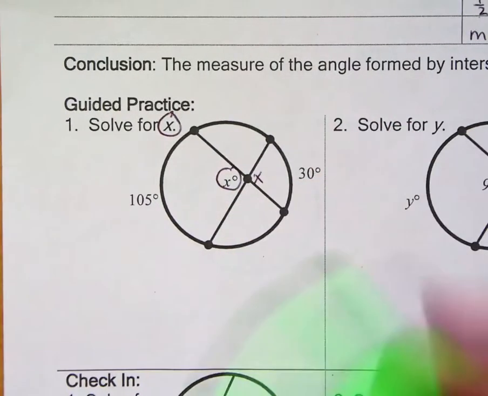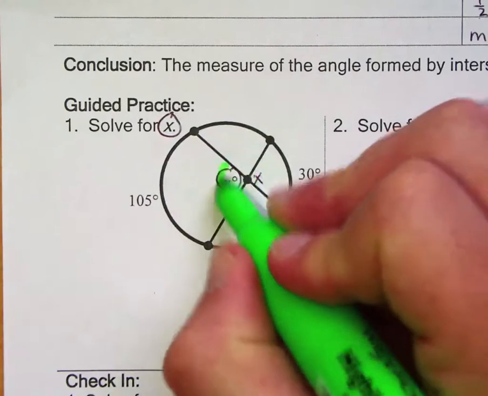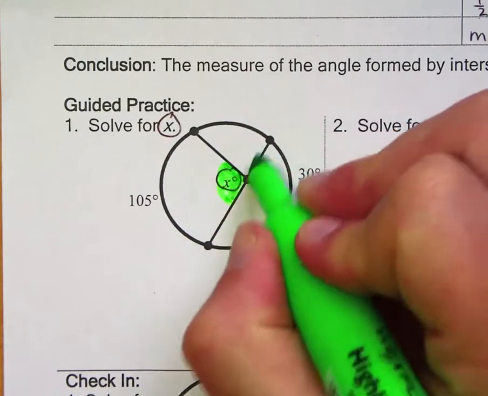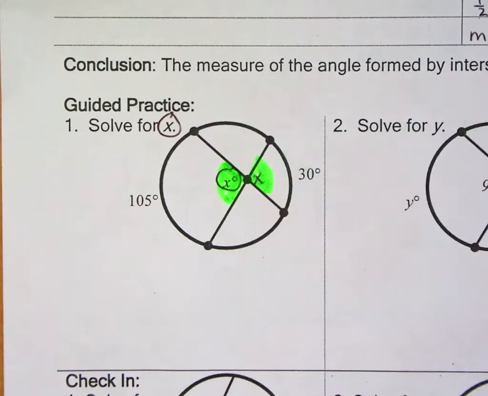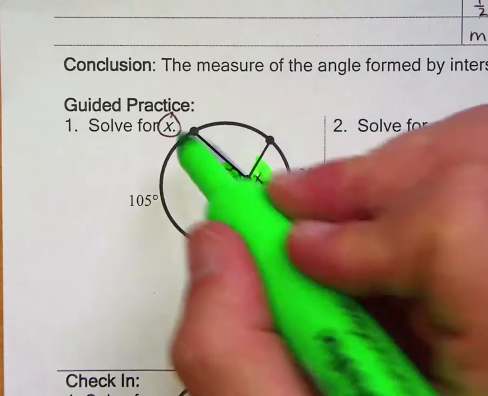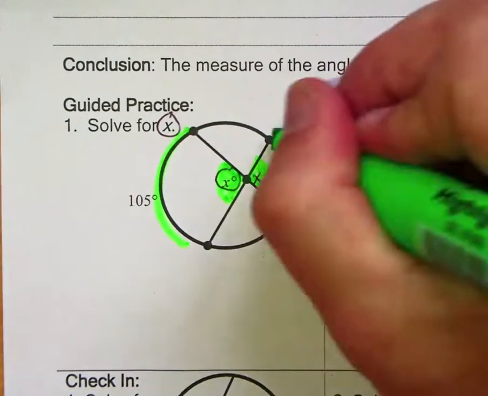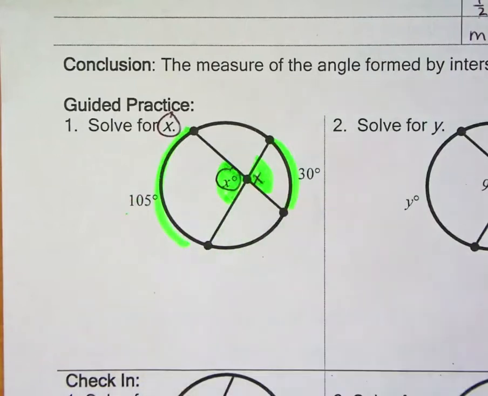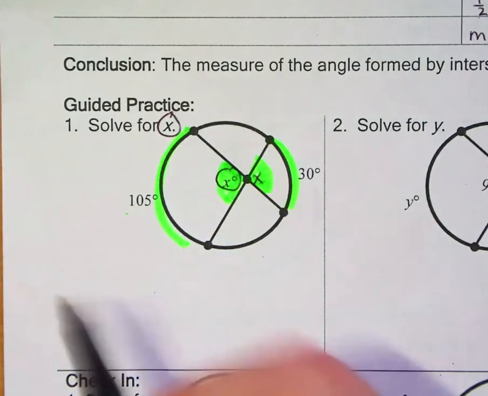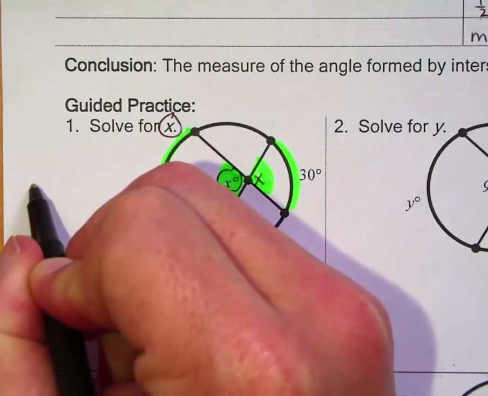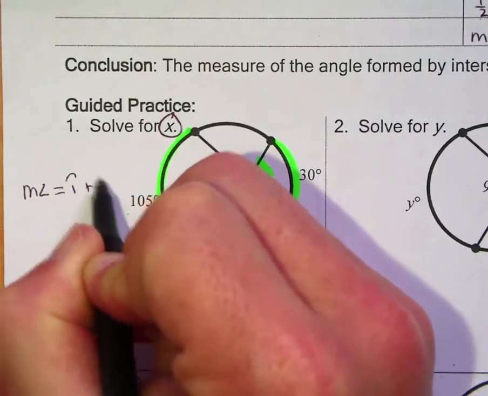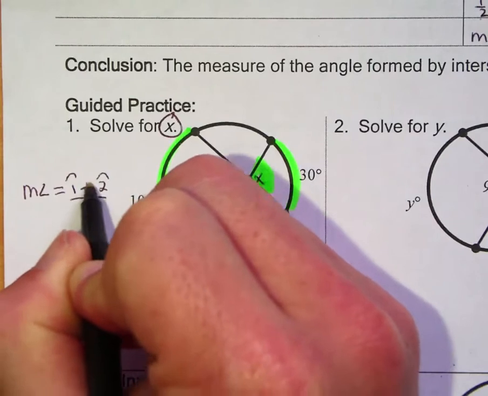And the relationship is, if you turn the light on right here in this angle, and you know it's the same as this one because they're vertical angles, now go find the arcs that they intercept. The light would intercept this one and this one. Notice how the angle I'm looking for matches the two arcs I have. And then I'm going to go ahead and write my relationship, probably 100 times. The measure of the angle is equal to arc 1 plus arc 2 over 2.